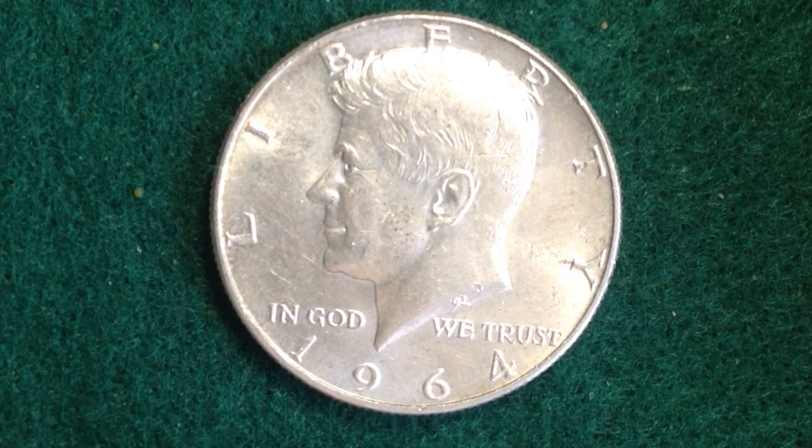So the 1964 Kennedy half dollar is going to be 90% silver, and then from 1965 until 1970, and some 1976 San Francisco Mint bicentennial half dollars, they are going to be 40% silver. Then unfortunately, starting in 1971 up until today, those are just your standard copper nickel clad coins. Now the mintages do vary quite a bit, so let's go through some of those highlights.